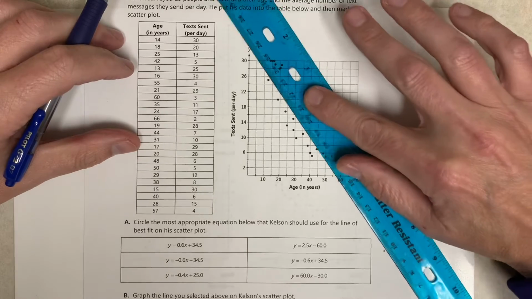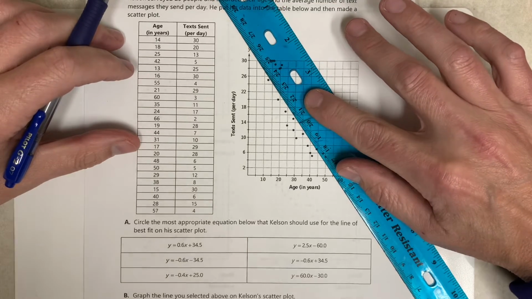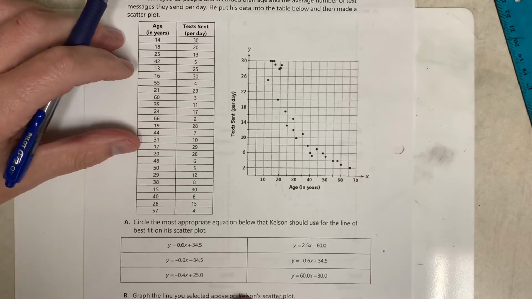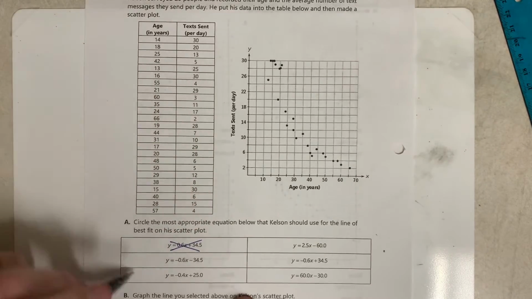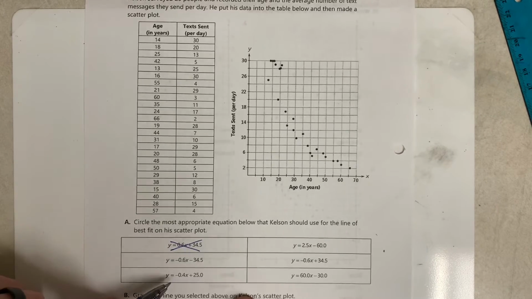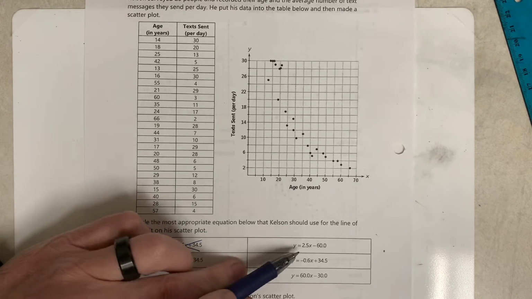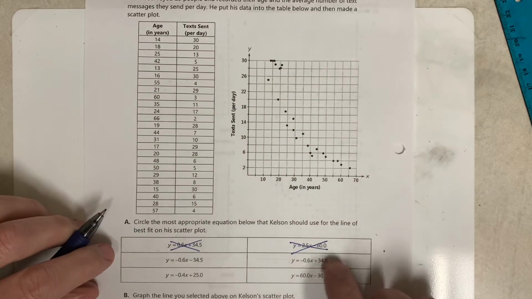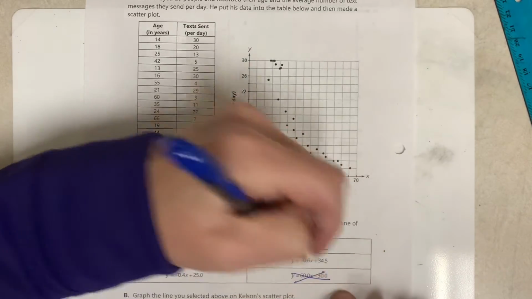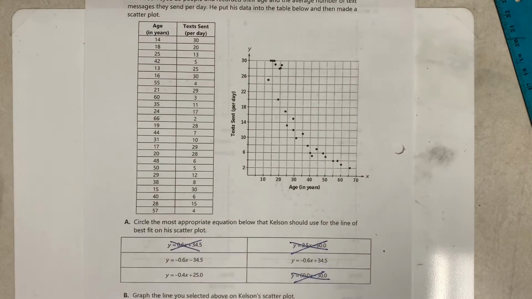And so if we look at our answers, anything that doesn't have a negative slope needs to be eliminated. So this one doesn't have a negative slope. It needs to be eliminated. This one has a negative slope. This one does too. This one does not have a negative slope. That one needs to be eliminated. This one does, and this one does not. So just on the fact that it has to have a negative slope, 3 answers got eliminated.